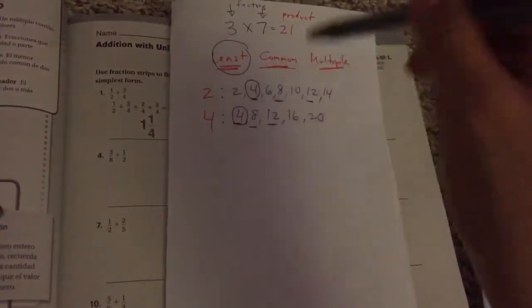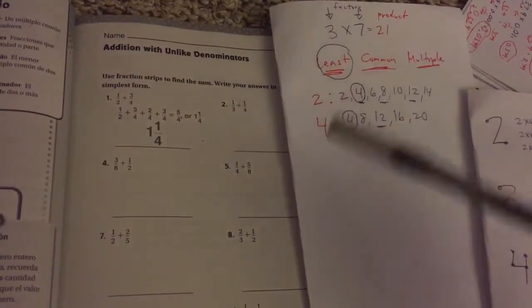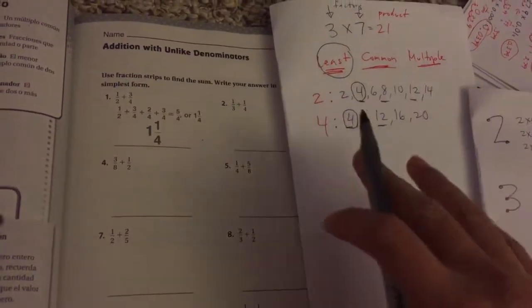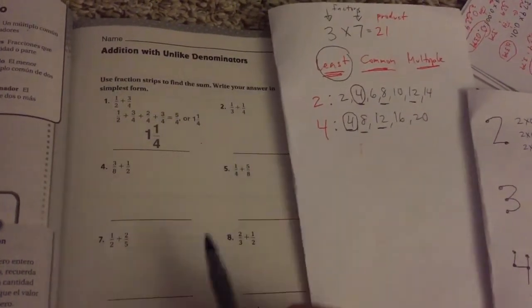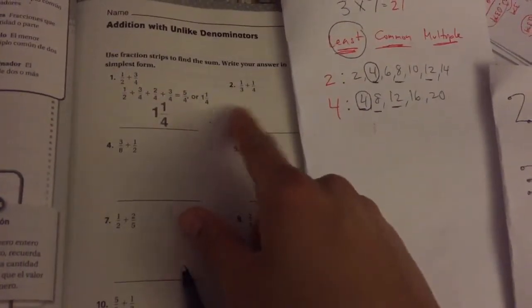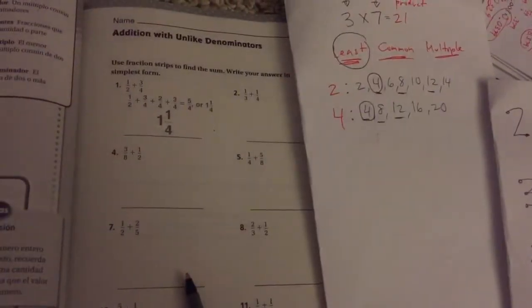Now I hope this was a good refresher because like I said, when we do Go Math for 5th grade, we don't have any lessons on multiples. We don't have any lessons on factors and things. And so before we can even start this lesson, learning how to find the least common multiple is going to be essential. Now we're going to start number 2, actually, and I'll show you how we're going to use least common multiple when adding unlike denominators.